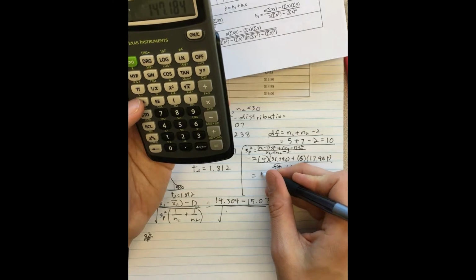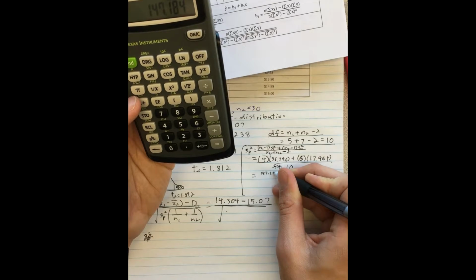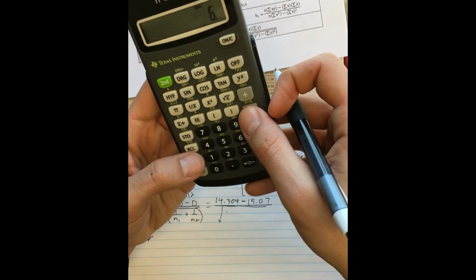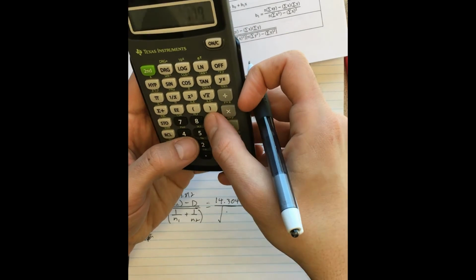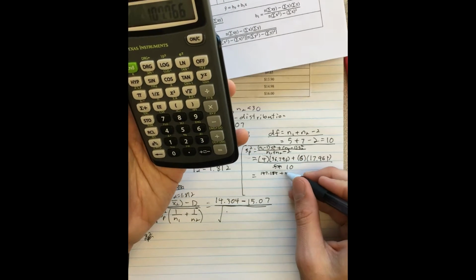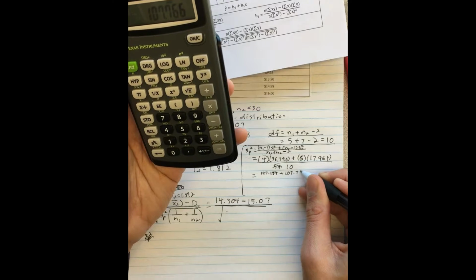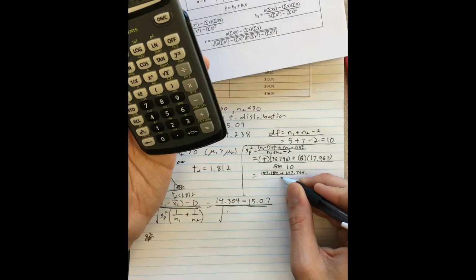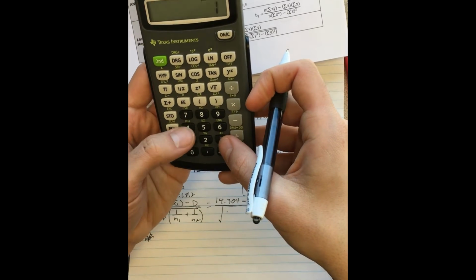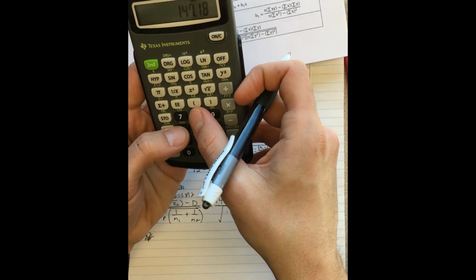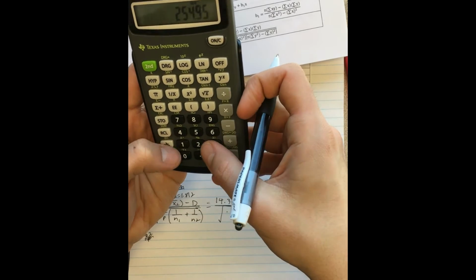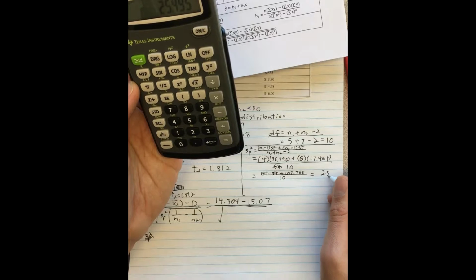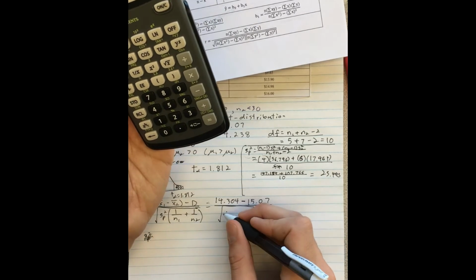So that's 147.184 plus 6 times 17.961. So that's plus 107.766. All of that's going to be divided by 10. So we're going to add that, 147.184 divided by 10. So I get Sp squared is equal to 25.495.